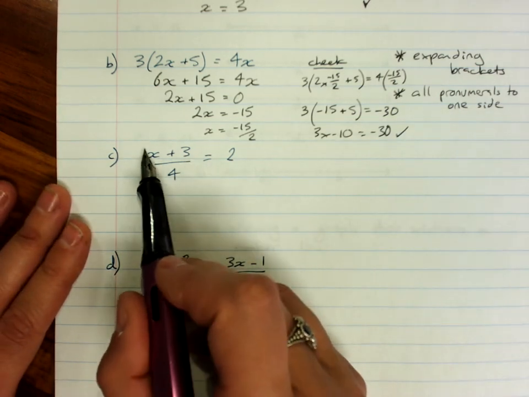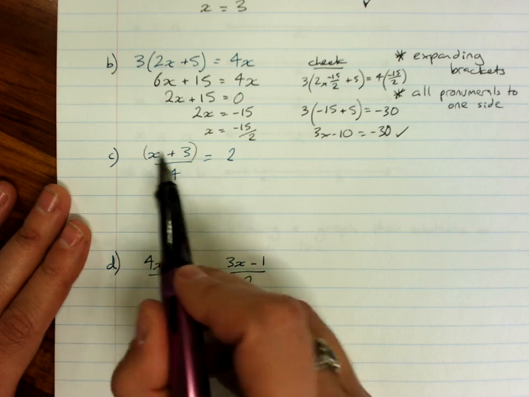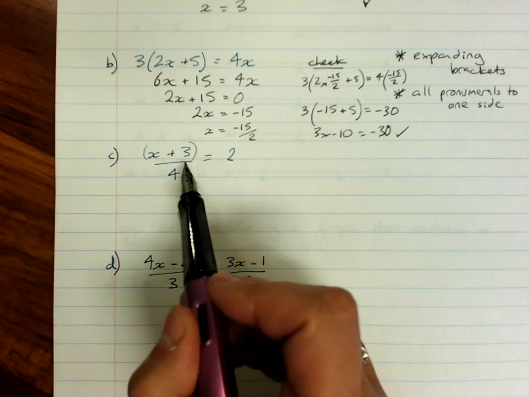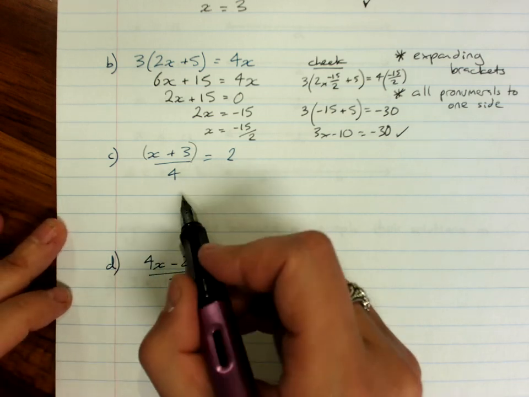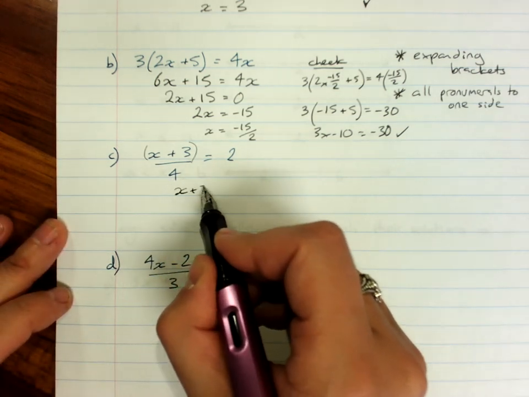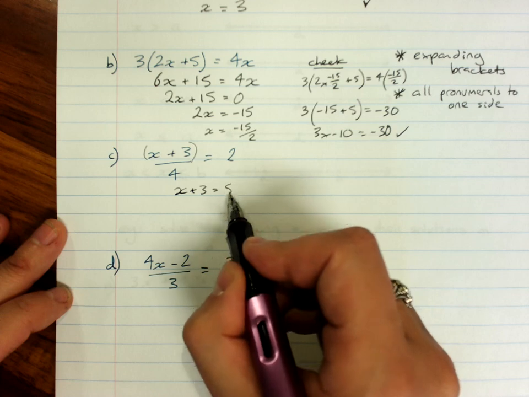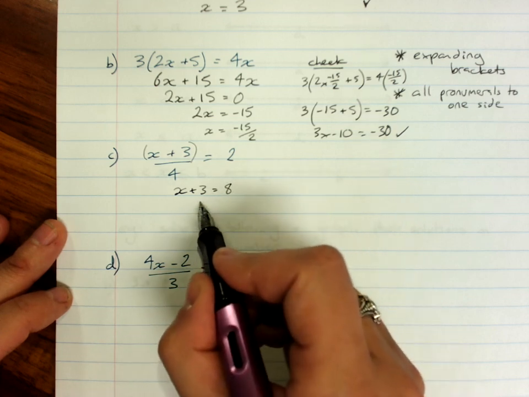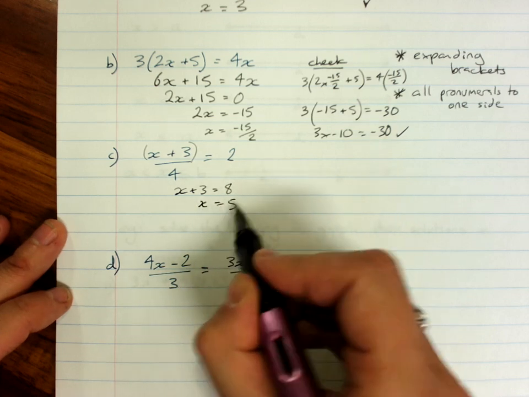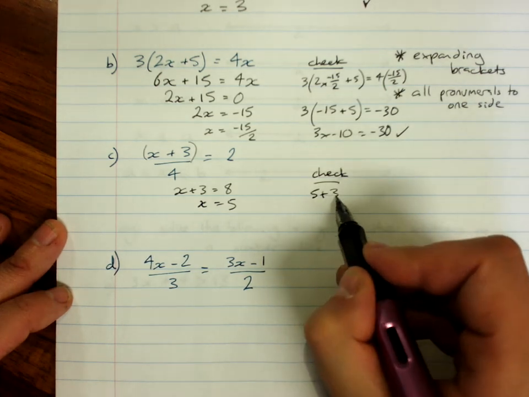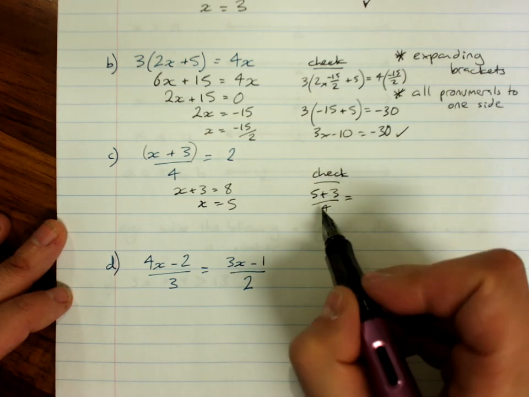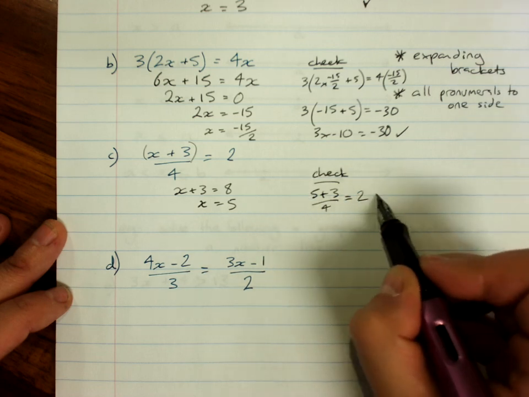Reverse order operations, remember we have parentheses, brackets around any sum on top of or underneath a fraction, so of course I need to multiply by 4 first. X plus 3 equals 2 times 4 is 8. Subtract 3 from both sides. X equals 5. Do your check very quickly. 5 plus 3 over 4 is, that's 8 divided by 4 is 2, yes.